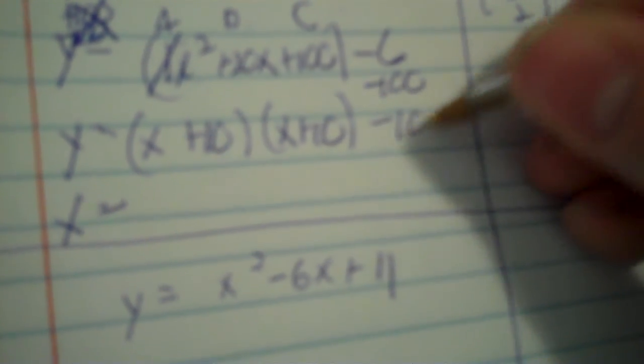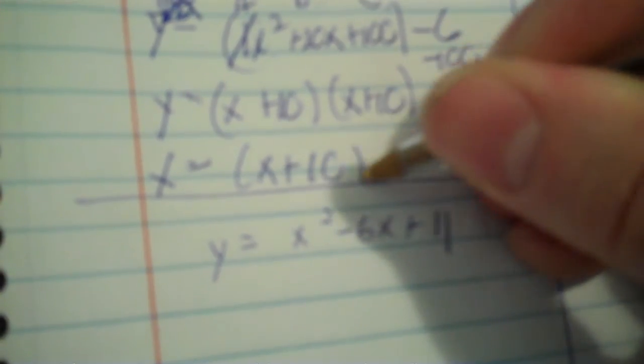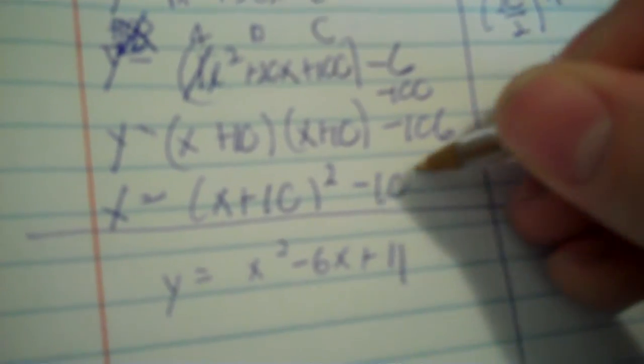Okay, so we don't need the 1, as long as it's a 1, which it will be, because there's always going to be a 1 there. So x, x plus 10 plus 10, I got the 10s from over here, minus 106, and then I have x plus 10 quantity squared minus 106.